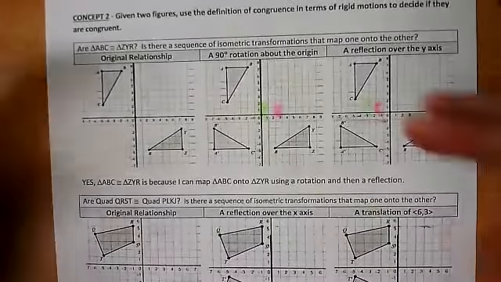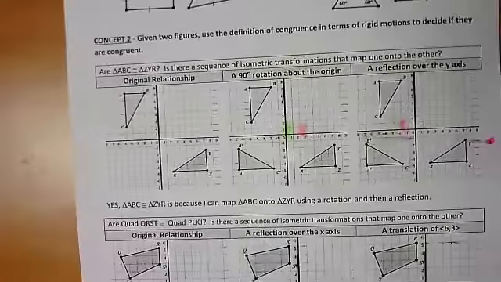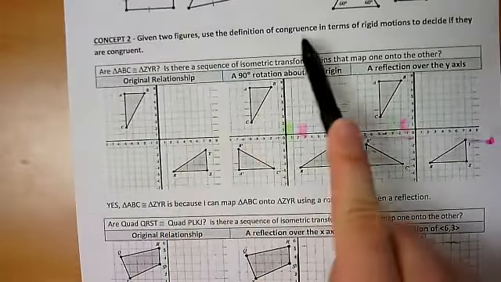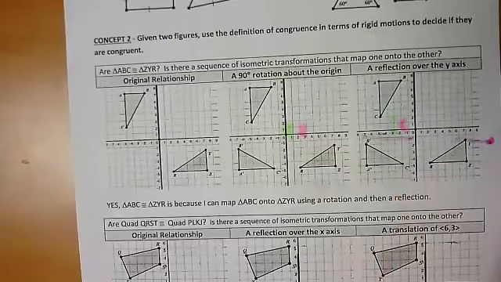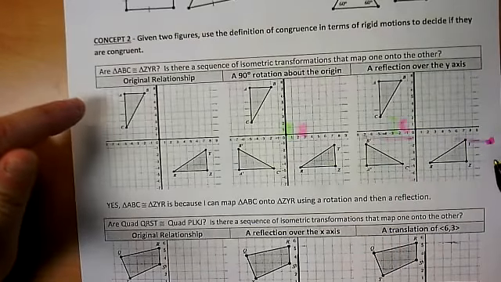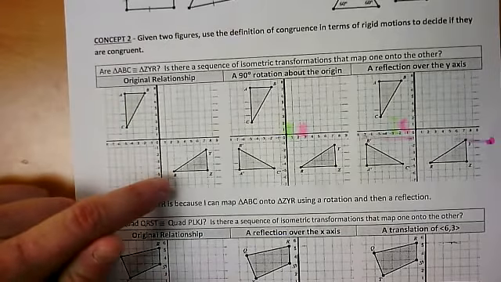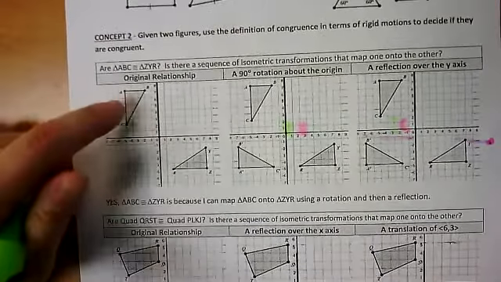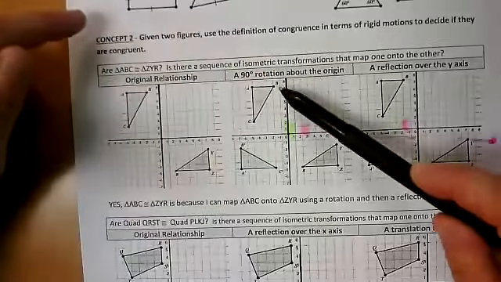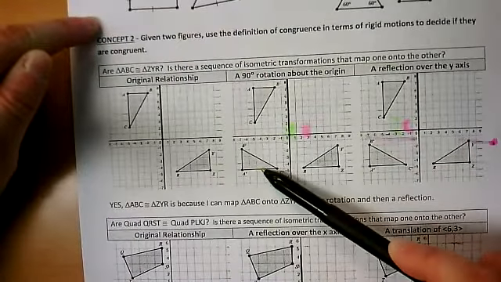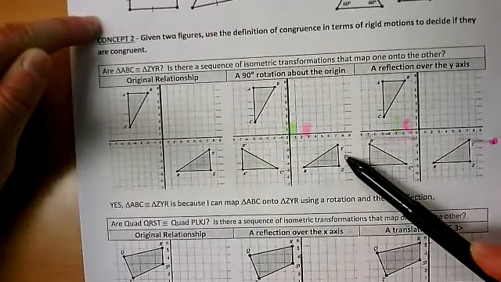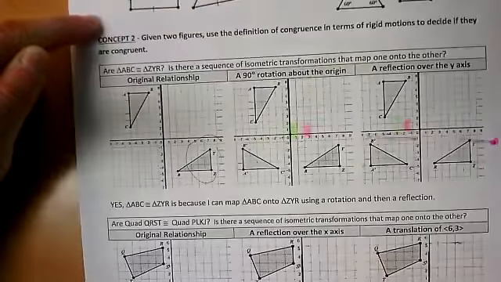Now, these last couple examples, guys, very similar to what we just saw down below here, just proving congruency, but it's just showing you more than one transformation taking place, okay? So it's just asking you, given two figures, use the definition of congruence in terms of rigid motions to decide if they're congruent. So my original relationship is going from triangle ABC to triangle RZY, and it's asking if these two are congruent, and they're showing you guys how if you take that triangle and rotate it 90 degrees, and then take that triangle and flip it over the y-axis, it would result in that image triangle there, okay?